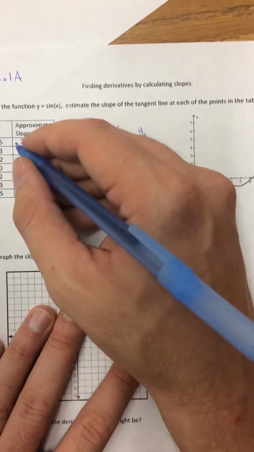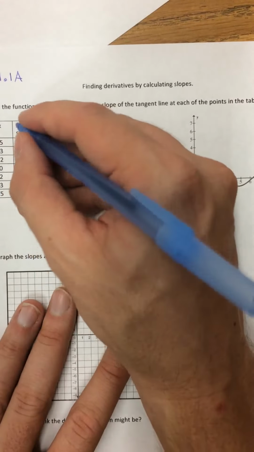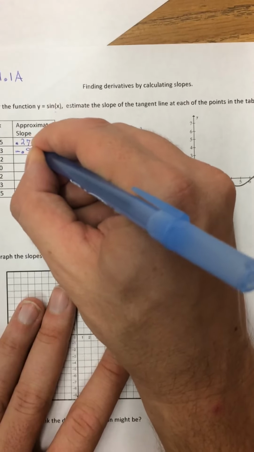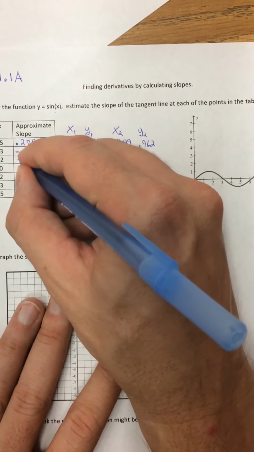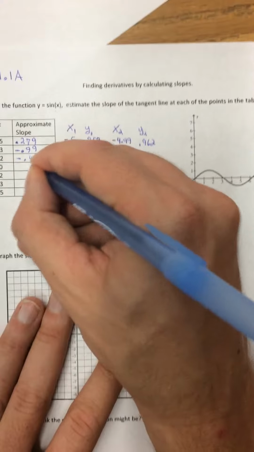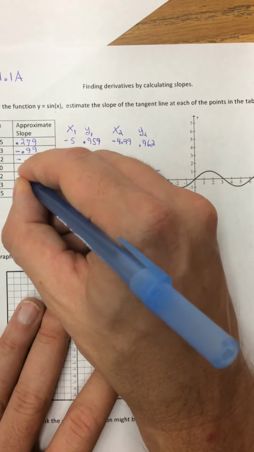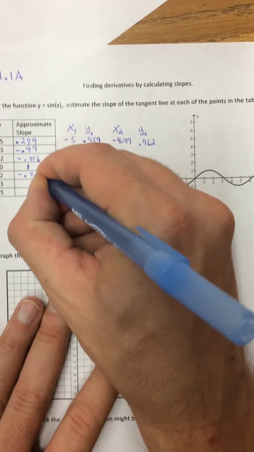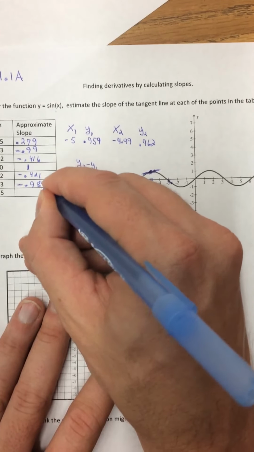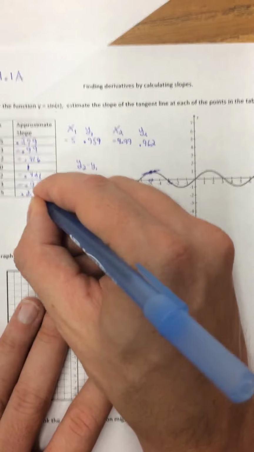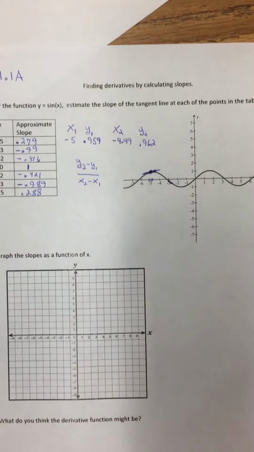And those slopes came out to be -0.99, -0.416, 1, -0.421, -0.989, and 0.288.